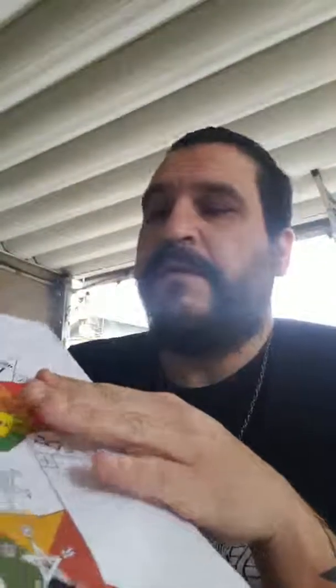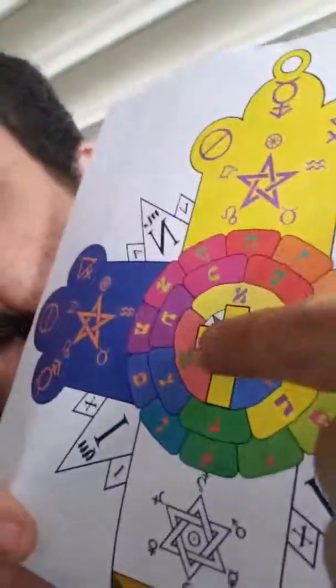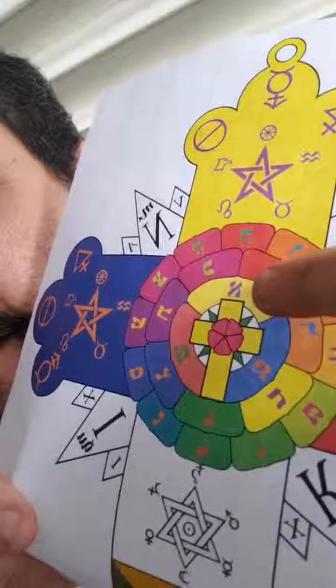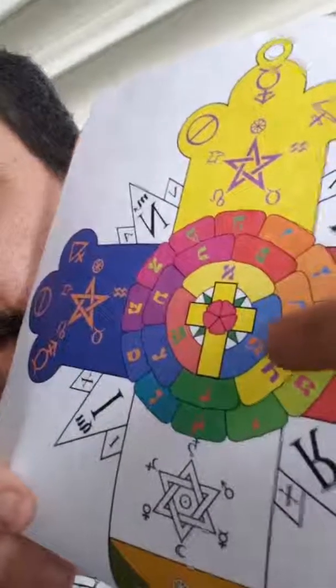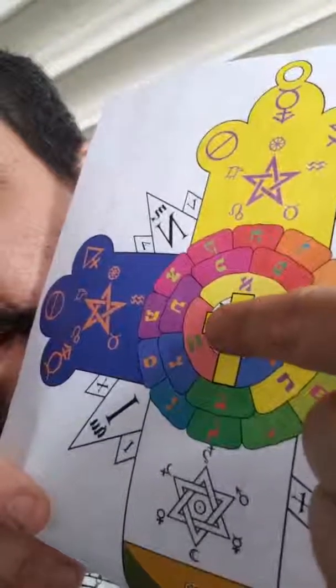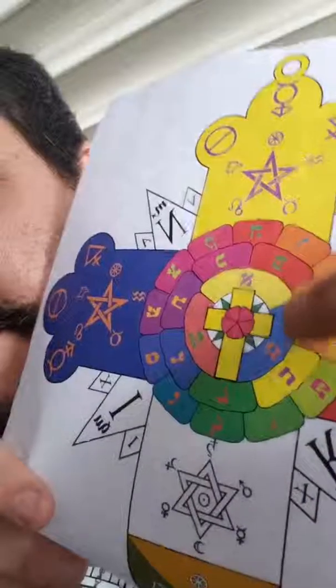The first thing that echoes out is that 3, which is the 3 center petals there. Aleph for air, for the Fool, Mem for water, for the Hanged Man, and Shin for fire, for the Aeon. Those are the primitive elements of fire, air, and water associated with those cards.